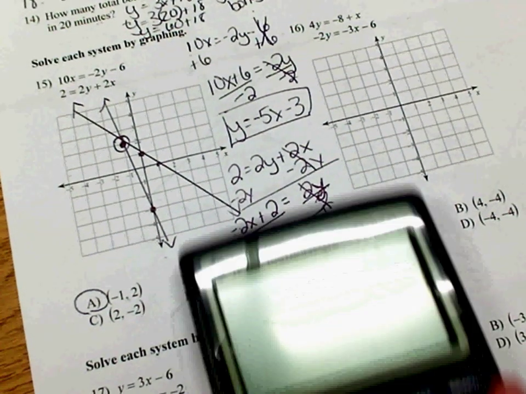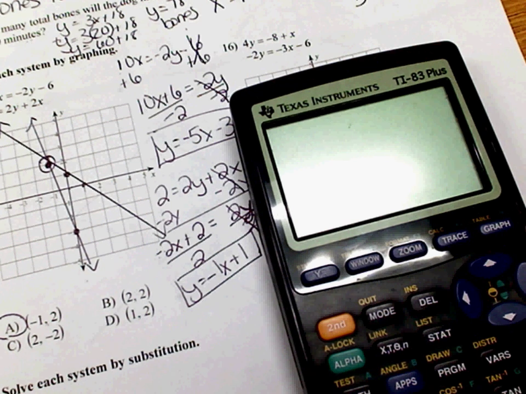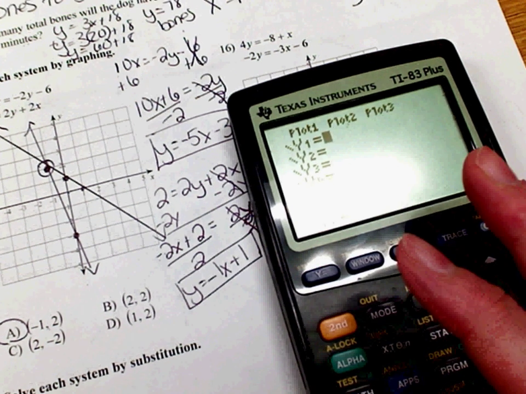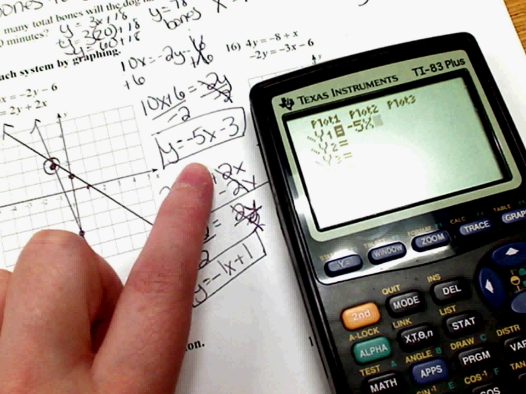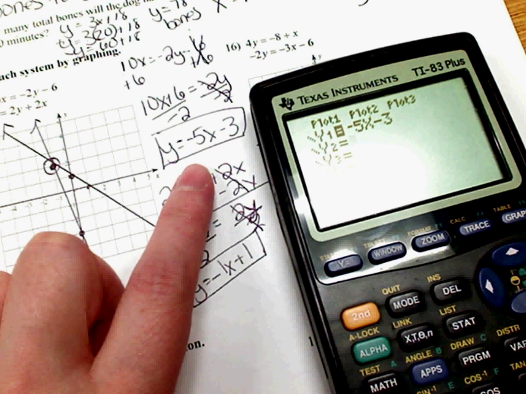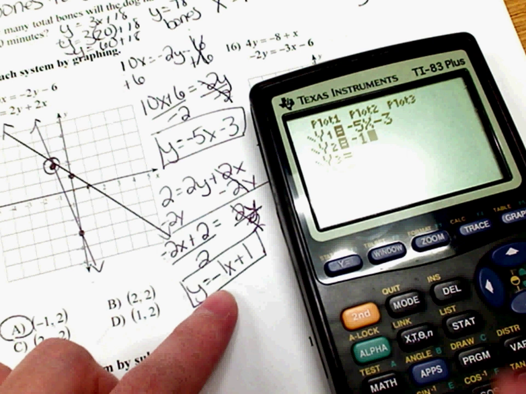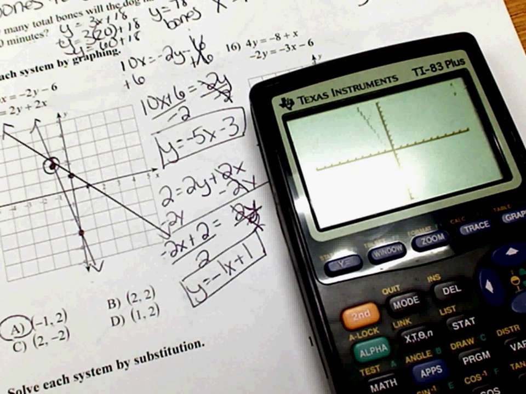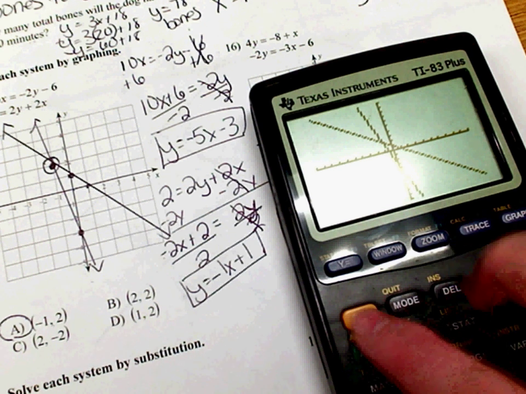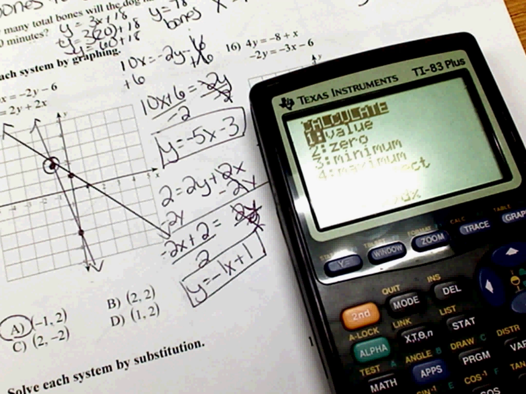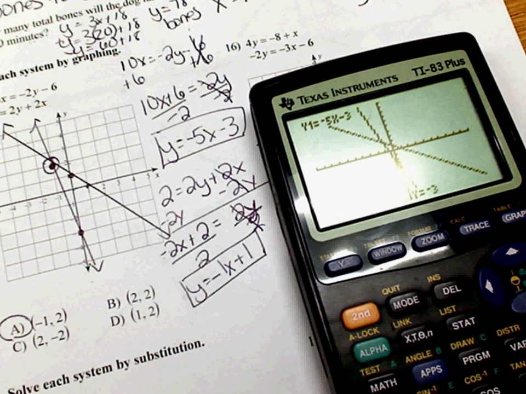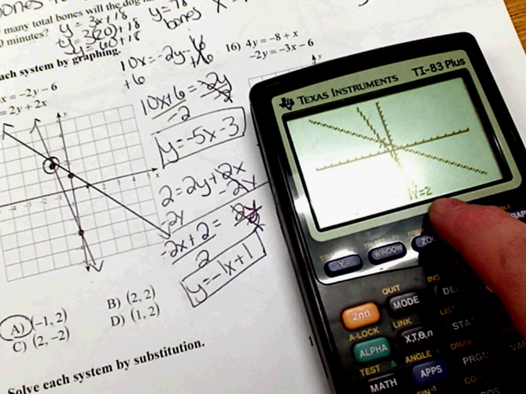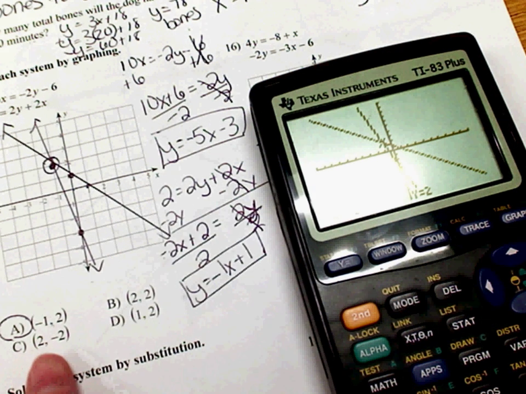Just so you know, you do have to get these into y equals mx plus b format, but you can also put them in the calculator here. If you put it in y equals, you can put negative 5x minus 3 in for the first y1. And for y2, you can put negative 1x plus 1 in there, okay? Once you do that, you can graph it, just like that. And then you can calculate the intersection, number 5. And then you have to push enter 3 times, and it will tell you your intersection is negative 1, 2. So you can verify that you graphed it correctly with the calculator.